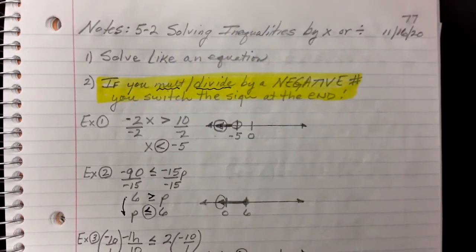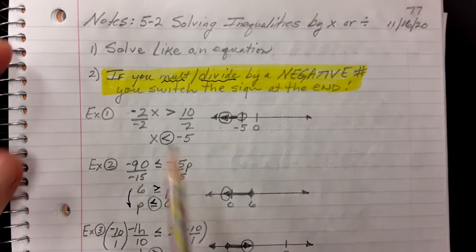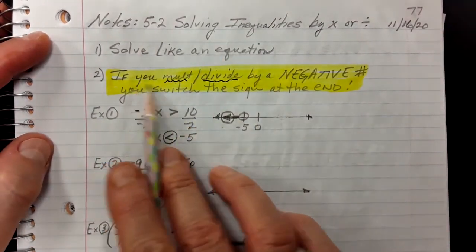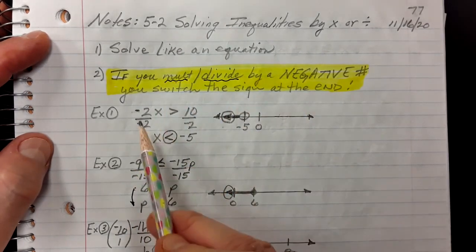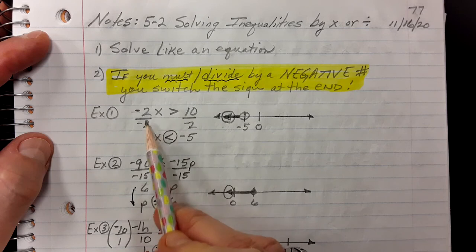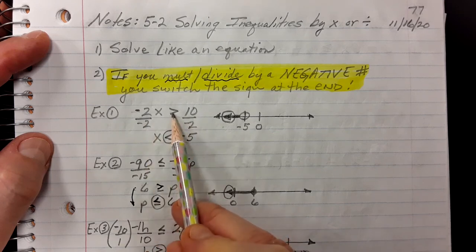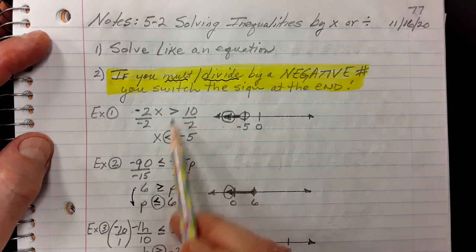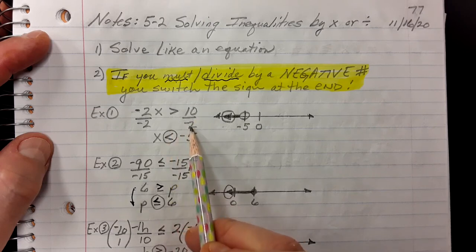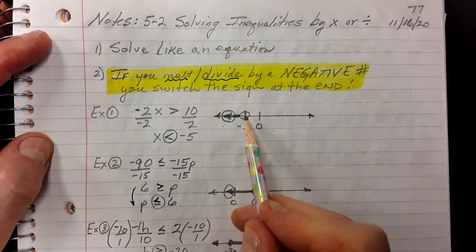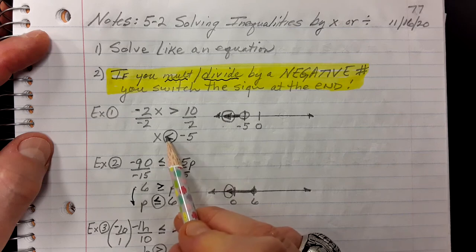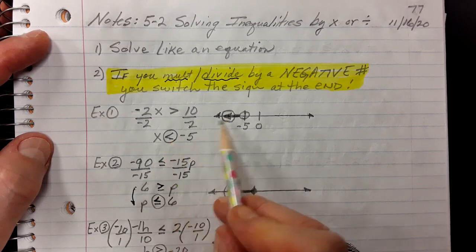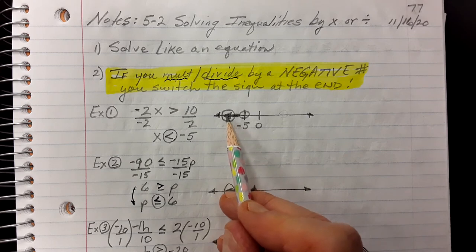Now we get into multiplication and division of inequalities. We're going to solve like an equation, and if you multiply or divide by a negative number, you switch the sign at the end. So if we have negative 2x greater than 10 and we divide by negative 2 to solve this, we switch that symbol from greater than to less than, and then 10 divided by negative 2 is negative 5. So we'd have an open circle at negative 5 because of the less than symbol, and an arrow pointing left. That symbol must be the same as that arrow.